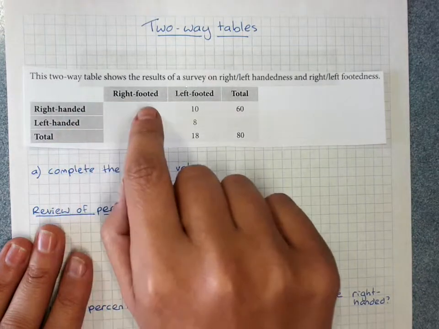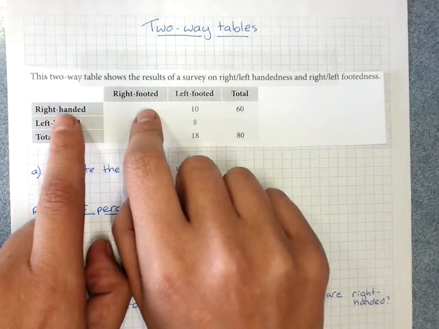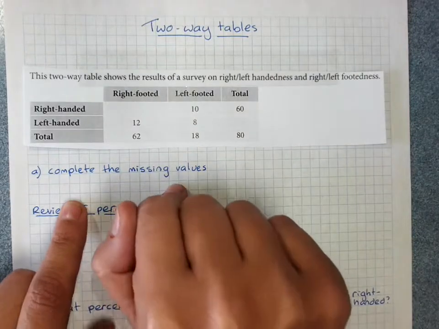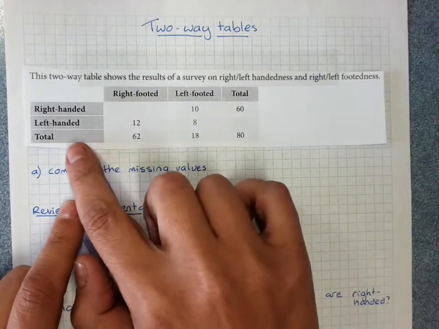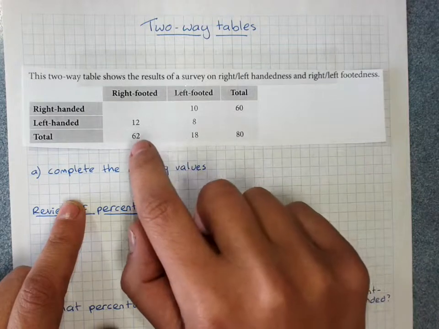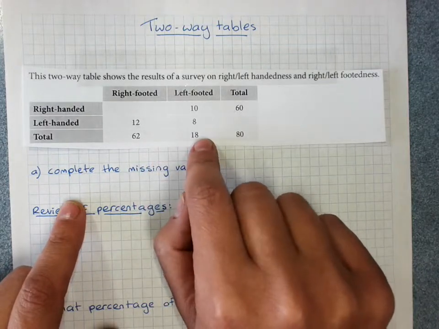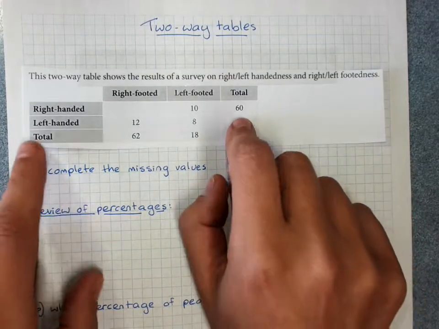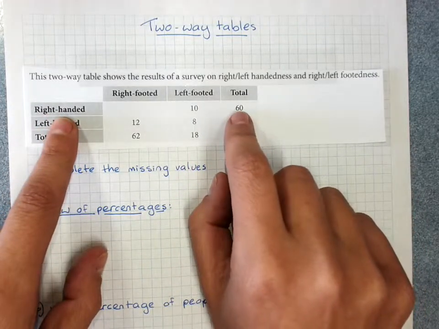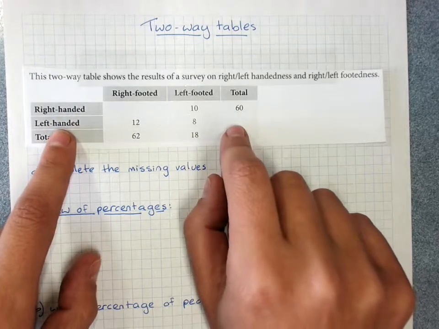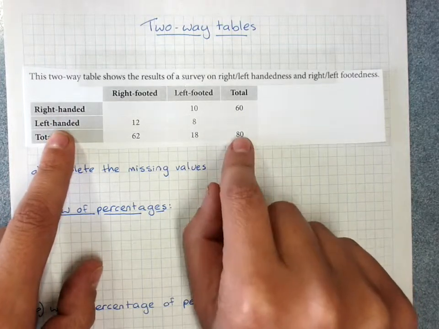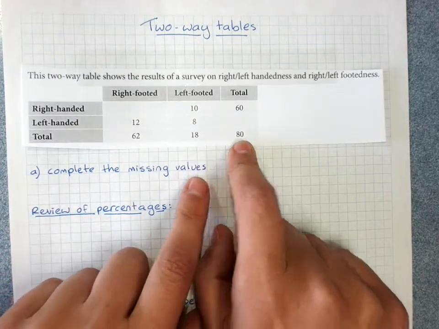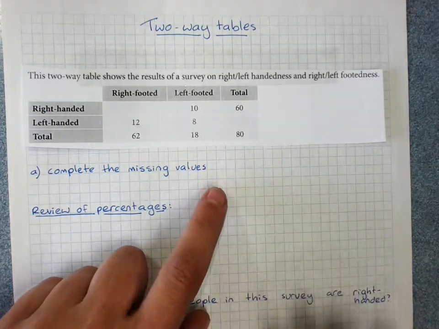And the number of people who answered, yes, I'm right-handed and I'm right-footed, goes here. And you'll notice there's a gap because we often have to complete the missing values. The totals around the outside. So these are the totals of the columns, total right-footed, total left-footed. These are the totals of the rows. Total of right-handed people was 60. Total of left-handed people we'll have to work out. And this is the total of everyone. We can get that either by adding up the columns or the rows. So they surveyed 80 people.